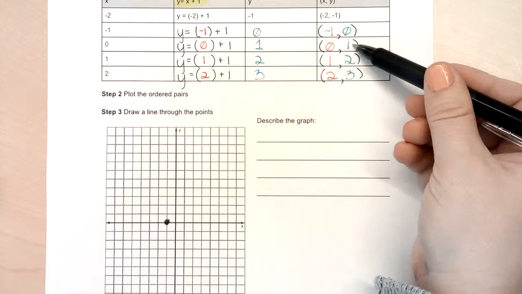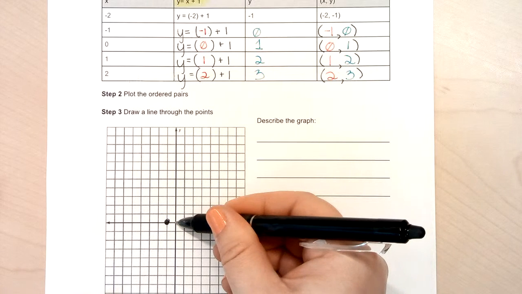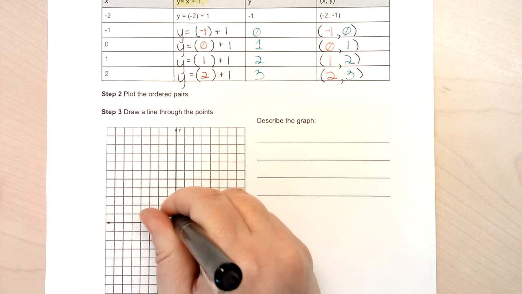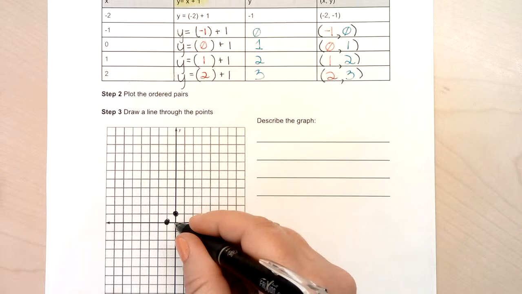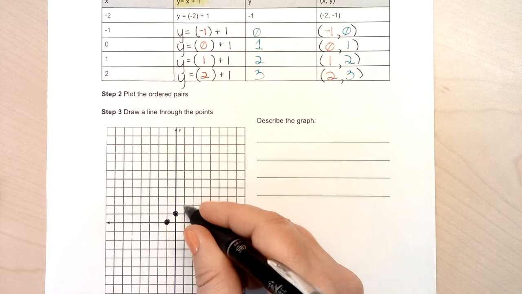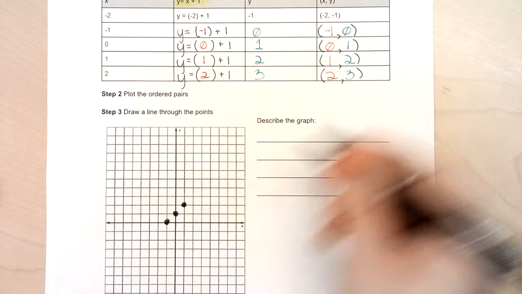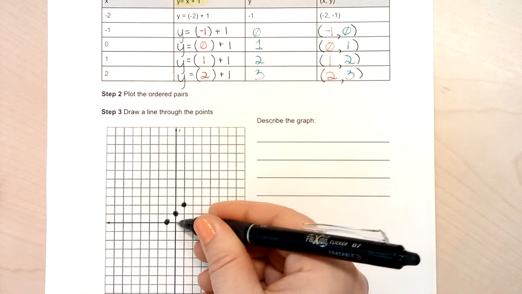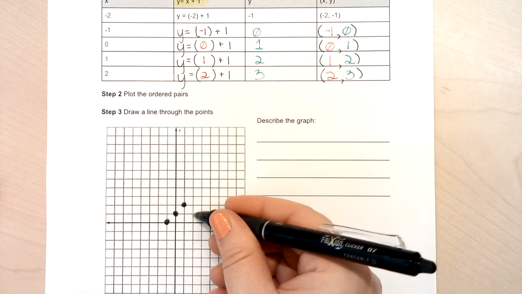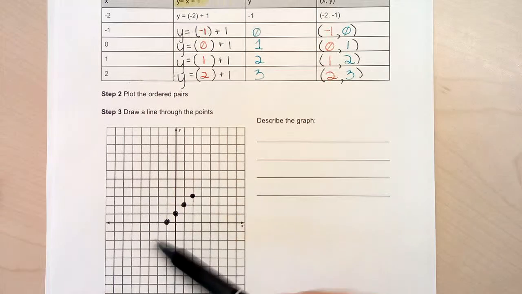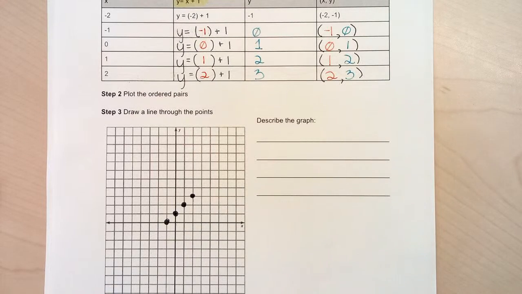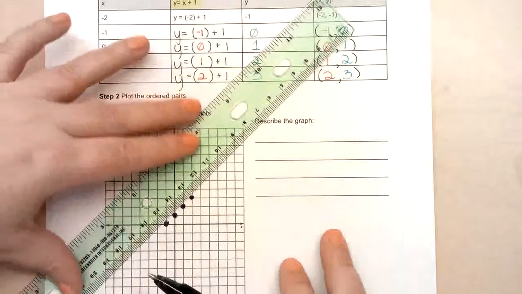My next point is 0, 1. So I start at 0, 0, and I don't move left or right because it's 0 for my x, but I move up 1. 1, 2 means move right from the origin 1 and up 2 units. And 2, 3 means start at the origin, move right 2 units and up 1, 2, 3. Notice that these solutions, these ordered pairs, lie on a perfectly straight line, hence our name of linear equation.